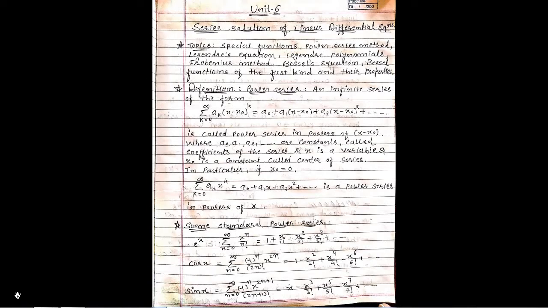First of all, we should know why we study this. In the previous unit, we discussed higher order ordinary differential equations with constant coefficients, and for variable coefficients, the Euler-Cauchy method.